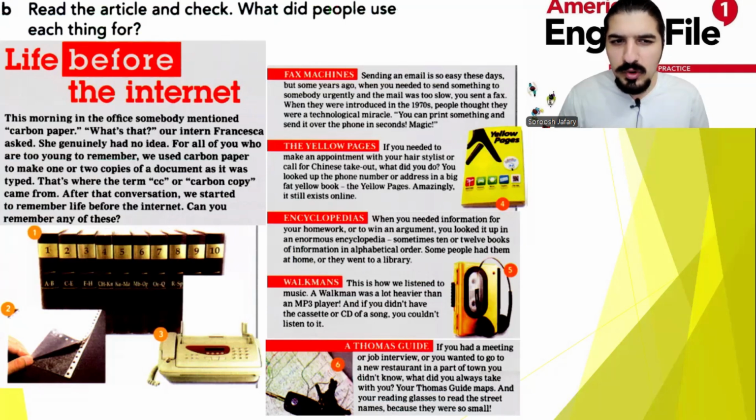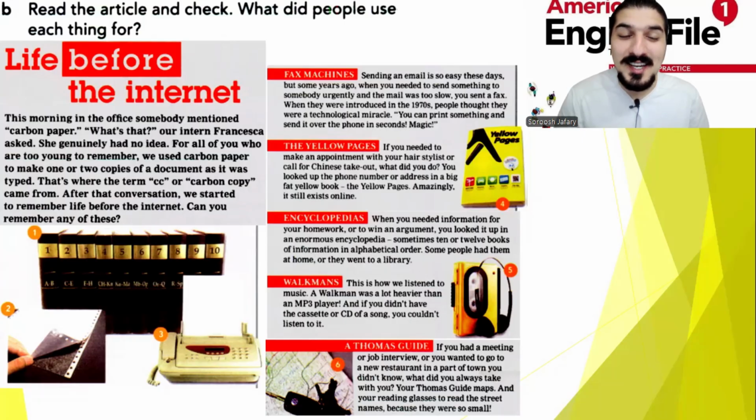I need you to read this article. It's about the items that I just showed you. What did the people use each thing for? Okay, this is your gig. I'll be waiting. A few moments later. Interesting, isn't it? The internet changed everything, made everything easier. Now let's read it together.